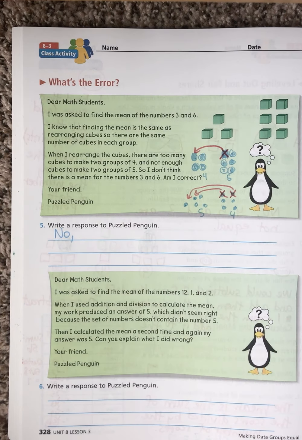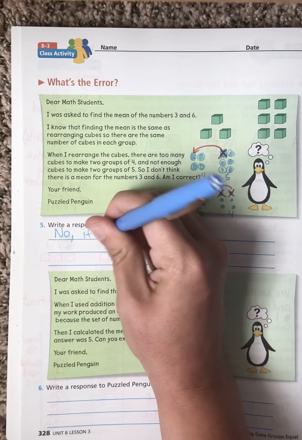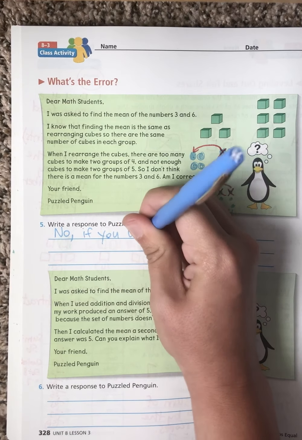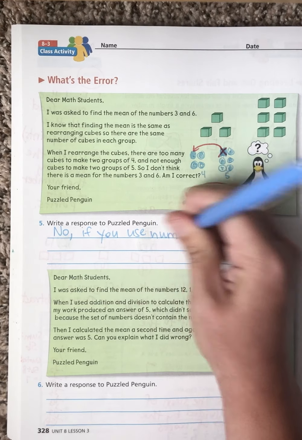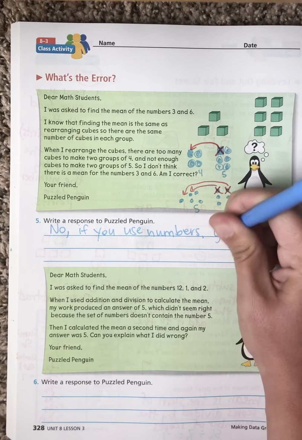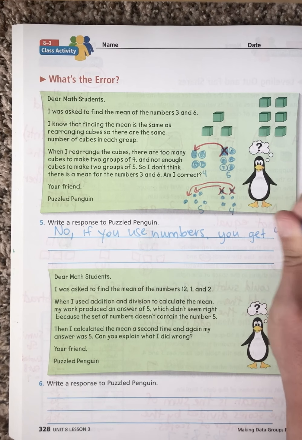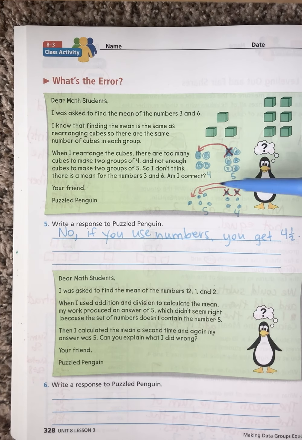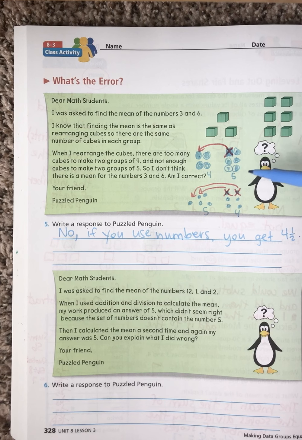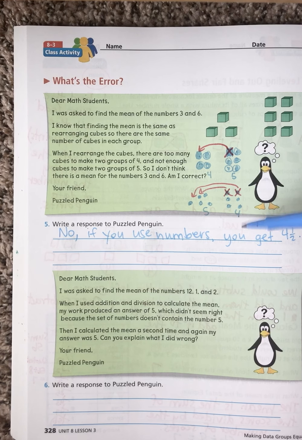No, that's not true, Puzzled Penguin. If you use numbers instead of blocks, you get 4 and a half, which should make sense because no matter what you do, you get 4 or 5, or if you get 5 or 4, what's in the middle of those? 4 and a half. Let's prove it.